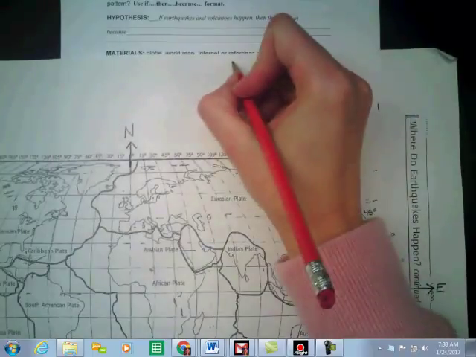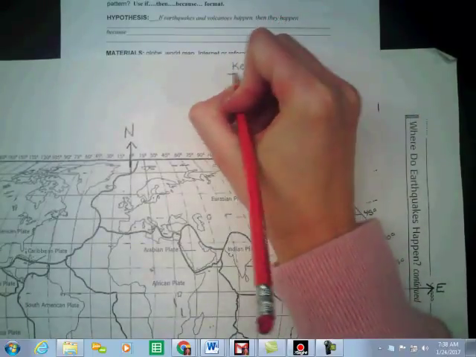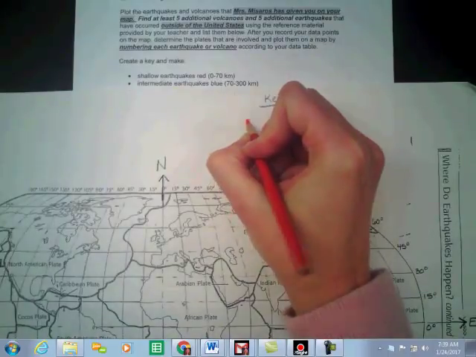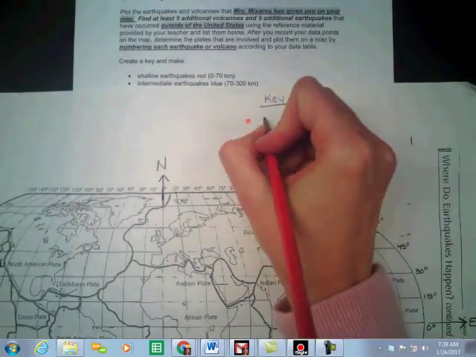If I were you, I would put your key up here at the top. Just label it key. And then we've got shallow earthquakes are red, so I'm just going to use my red and write shallow.